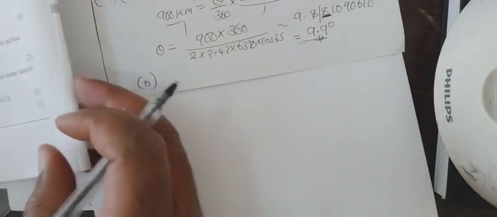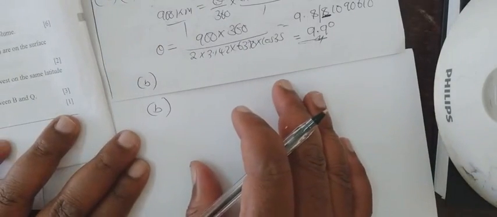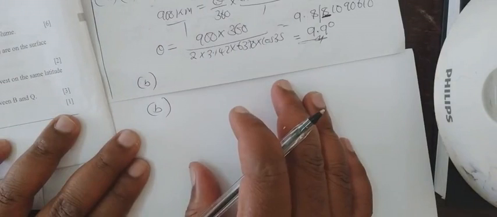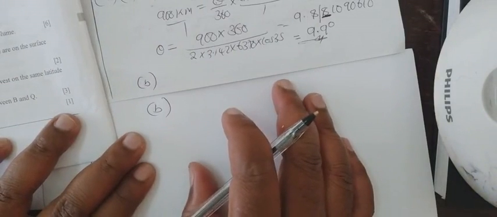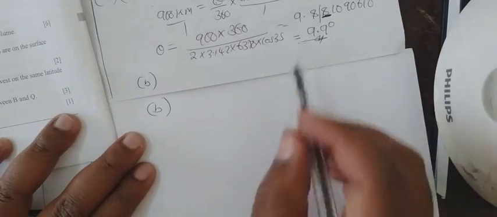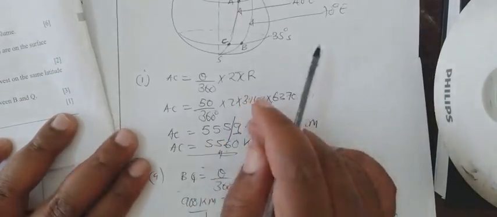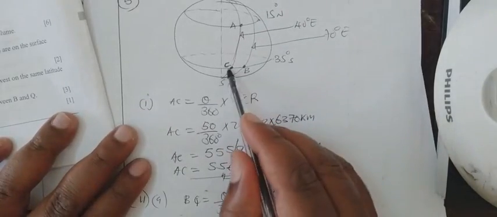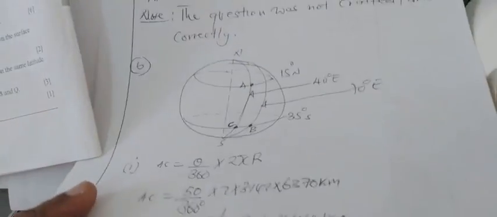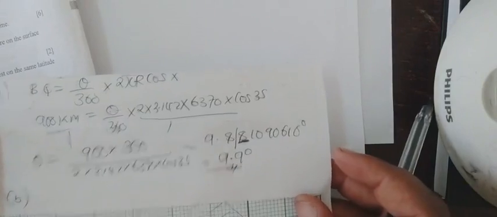The first thing that we need to do is to find the longitude for point B. So what we are saying is that the difference in longitude between B and Q is 9.9. Alright, it is 9.9.